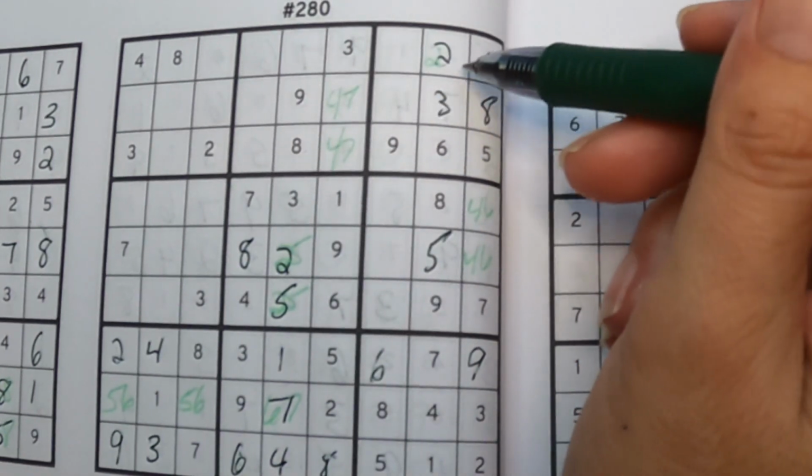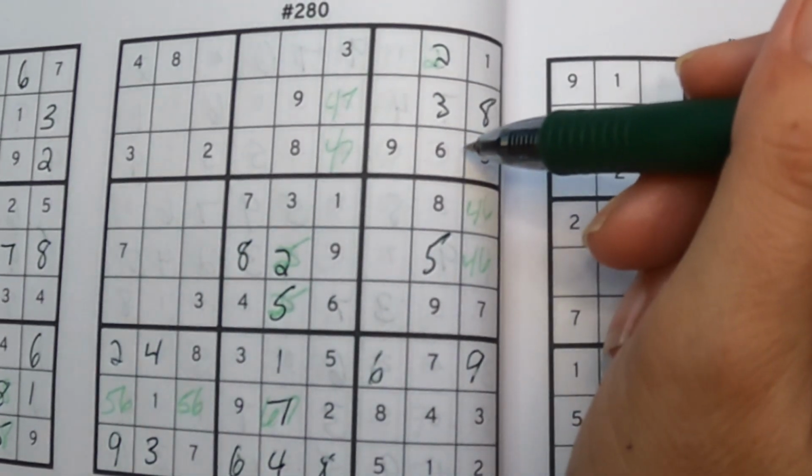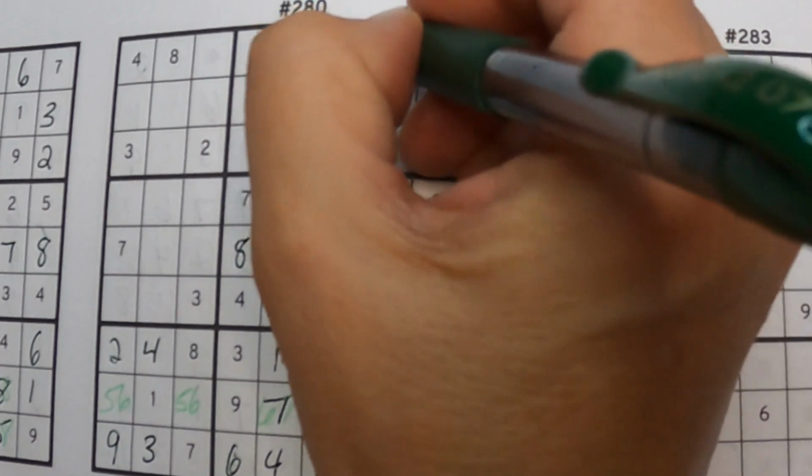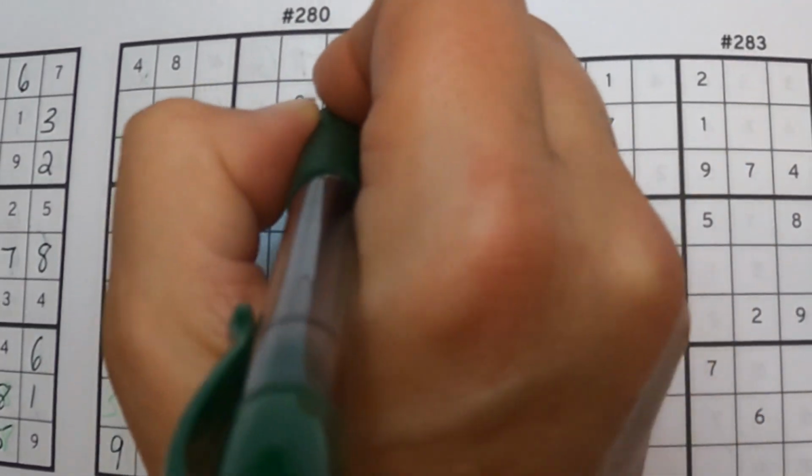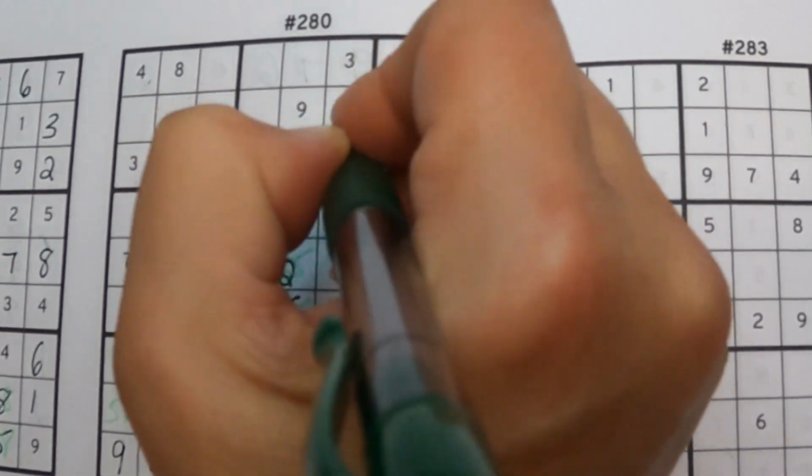For this box now, we're missing 4 and 7. We've got a 4 here, so 7, 4. That 4 makes this our 7, 4.